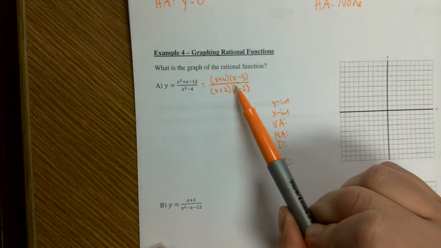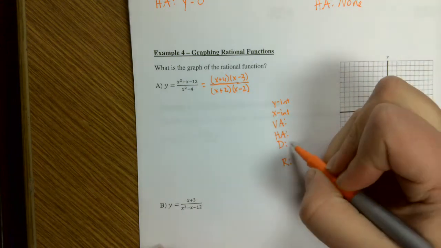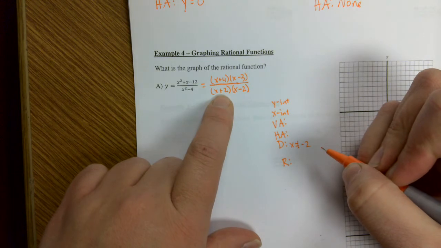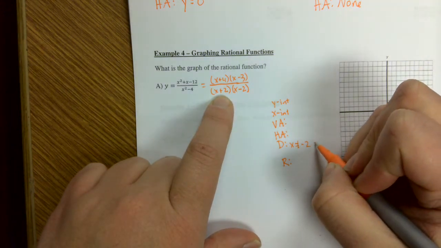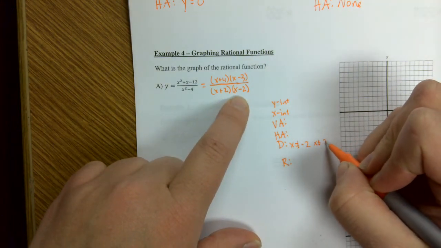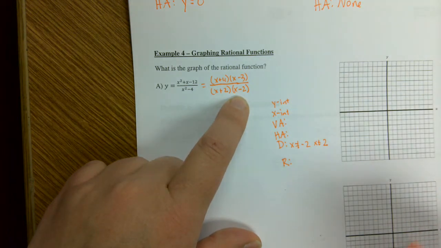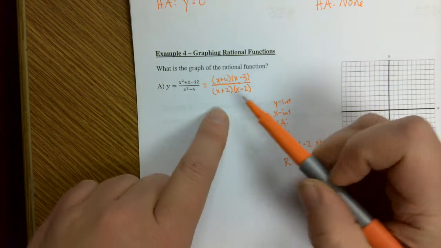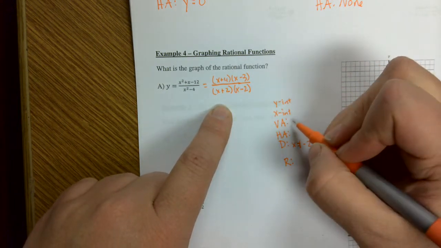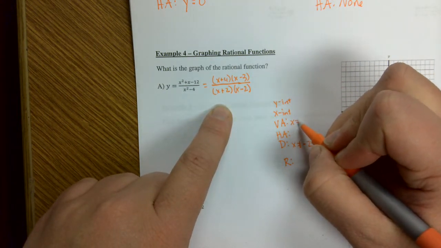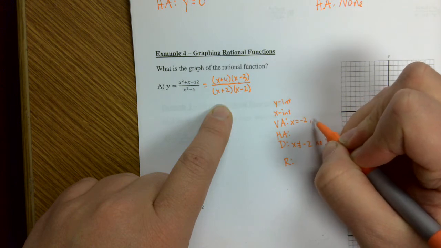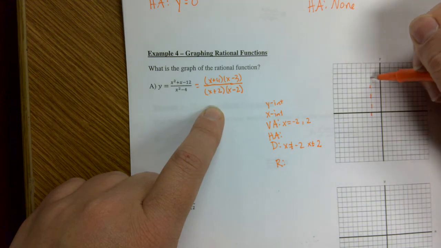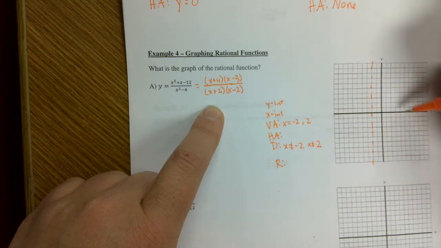When I look at this, this is my domain restrictions. So I'm going to have x cannot equal negative 2 because that would make that 0. X cannot equal positive 2 because that would make that 0. Okay? I'm also going to look at my vertical asymptotes. Because neither of these are removable, my vertical asymptotes would be at x equals negative 2 and positive 2. So actually, I'm going to do that right now. Negative 2 vertical asymptote and positive 2.